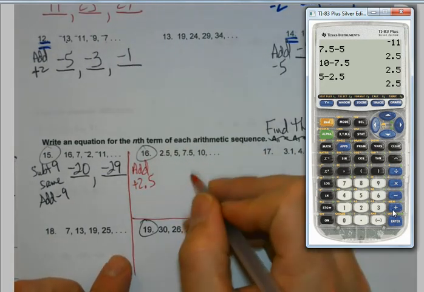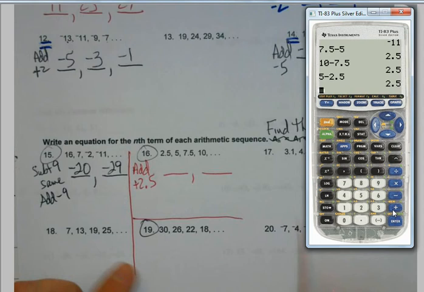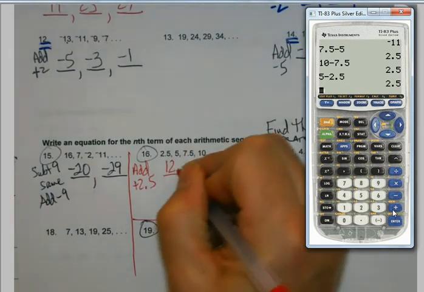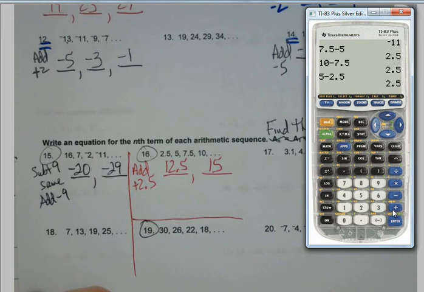Wait, you add 2.5? Yep, we're going to add 2.5 each time. So that's 12.5, 15, 17.5. Yes, yes it would be. And I would just keep adding those as I went along. Good. What about that last one?